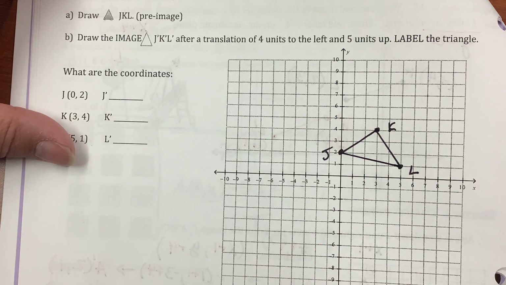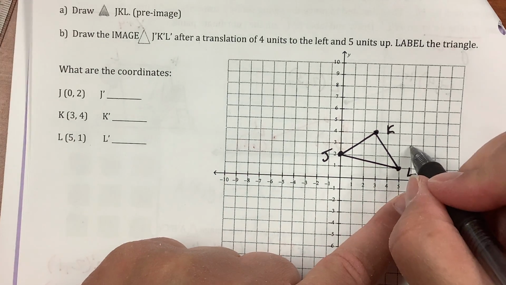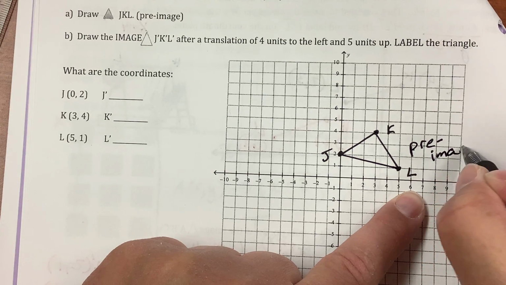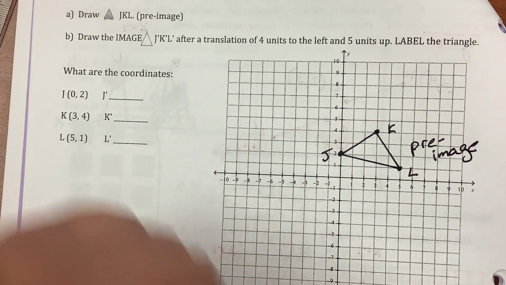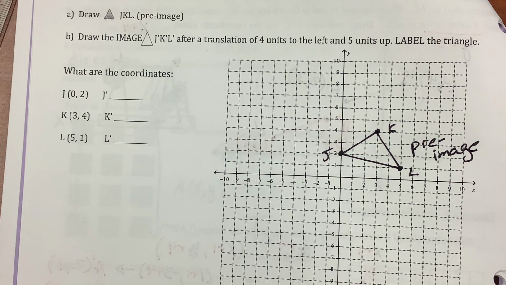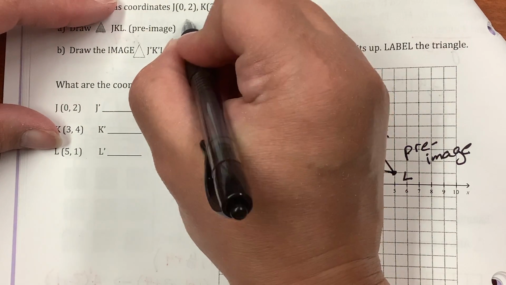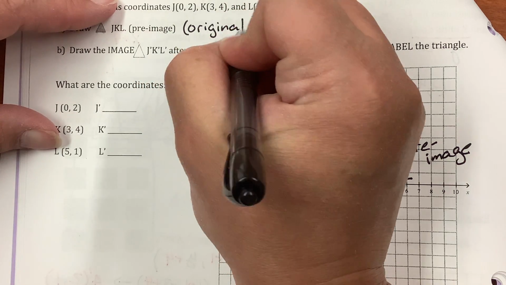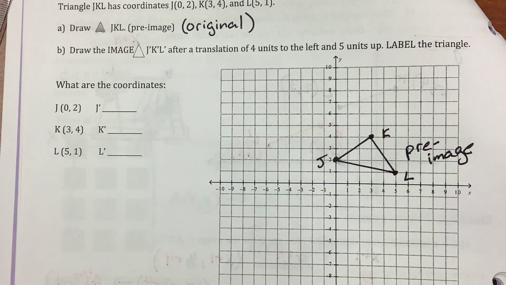All right, now this is called a pre-image. A pre-image is the original. That's where you start. So I'm just going to write the original up here. A pre-image is the original image.